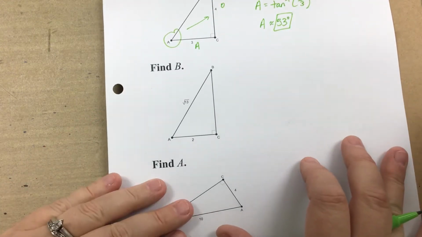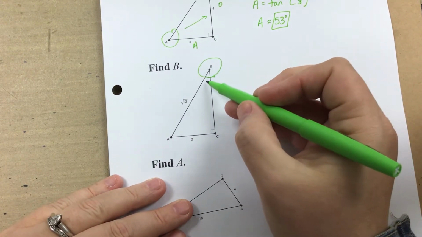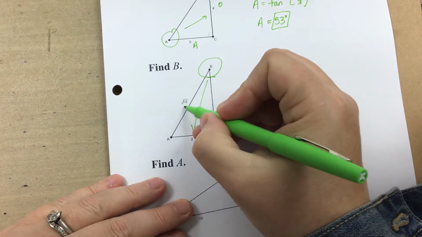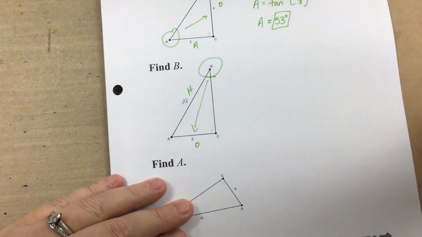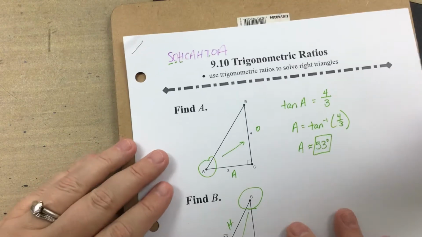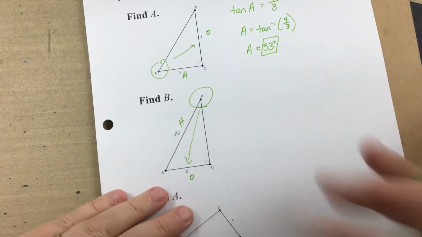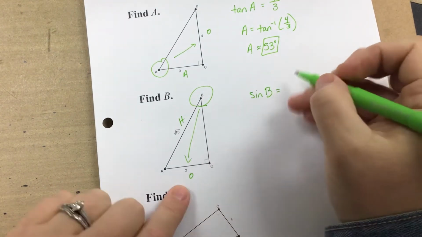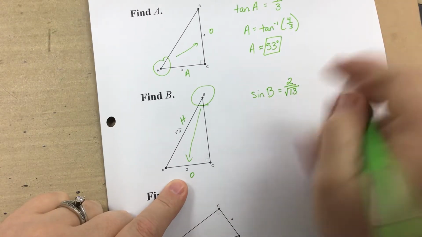If I look at the second one, this time it says find angle B. With respect to angle B, across from it, the side of 2 is the opposite, and the side that's a square root of 13 is the hypotenuse because it's across from the right angle. If I pause and think, which trig ratio uses opposite and hypotenuse? If I look at the top here, O and H, that's S for sine. So the sine of angle B is opposite over hypotenuse. The opposite is 2. The hypotenuse is the square root of 13.